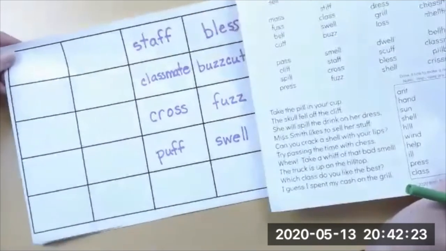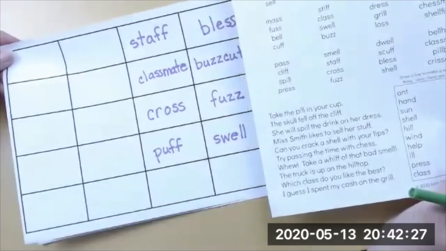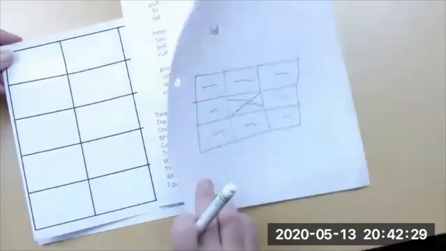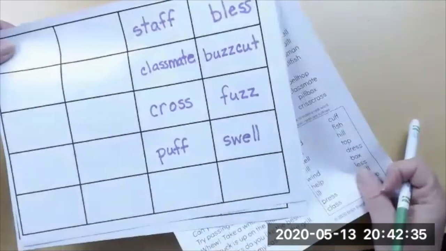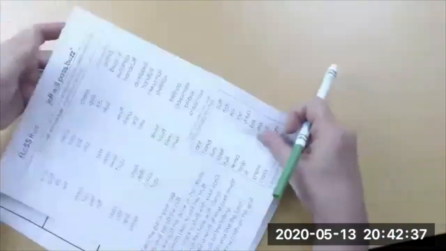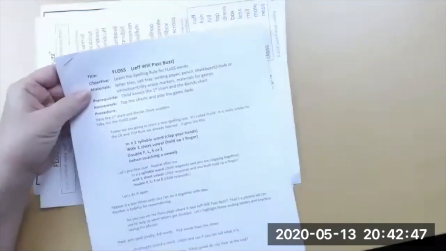And they will happily write 12, 15, 20 words and then get to play the game. Whereas dictating the 12, 15, 20 words onto a piece of paper is work. This they perceive to be play. So that takes care of the FLoSS or Jeff will pass buzz spelling lesson.